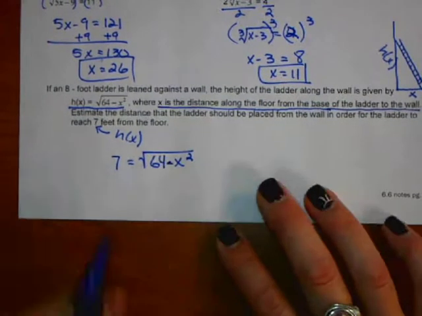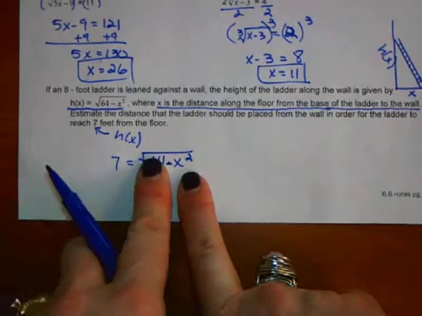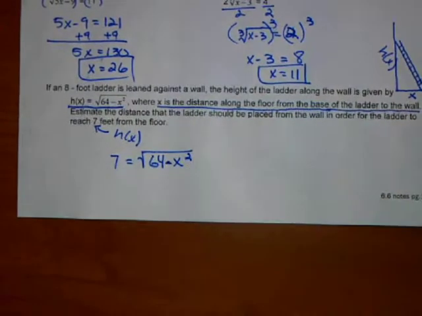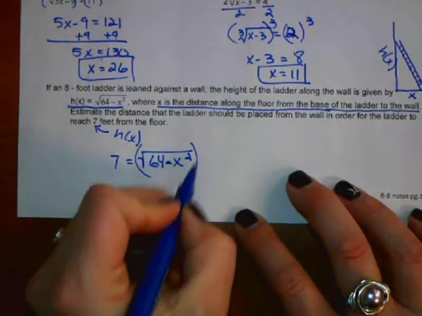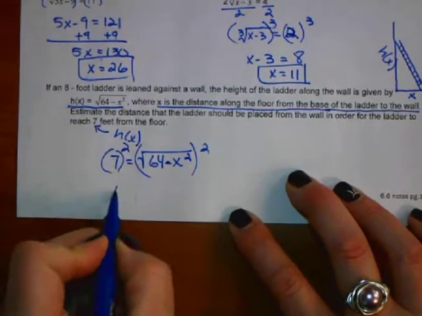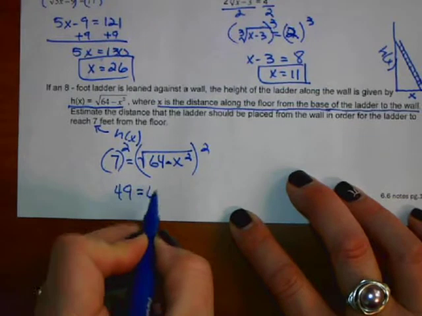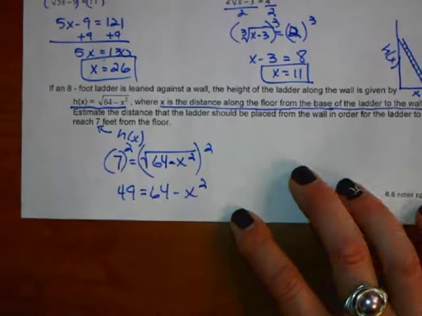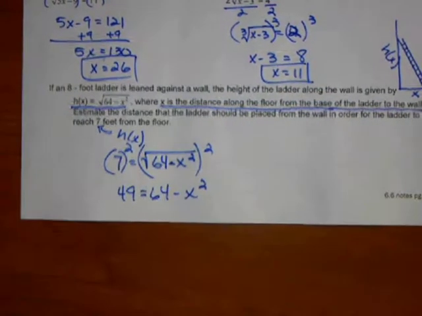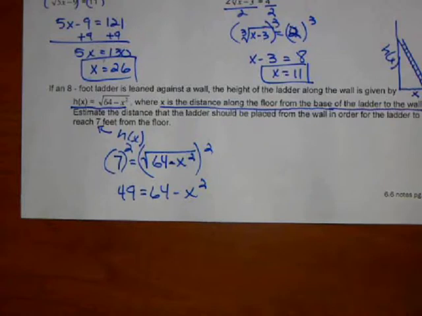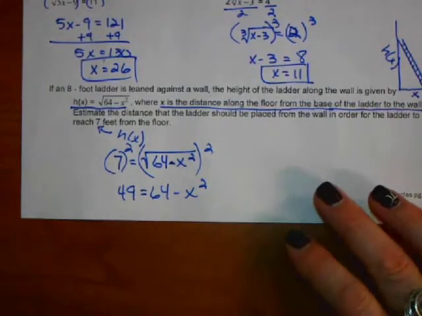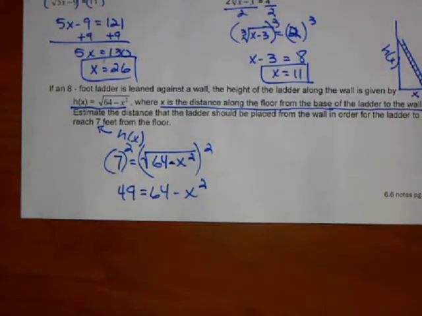This is a minus. Okay. Is this by itself? Yes. So how do I undo the square root? Square both sides. And I get 49 equals 64 minus x squared. Oh look, we're going to have a quadratic equation. Yay, we have to factor. Oh, we don't have to factor this one.